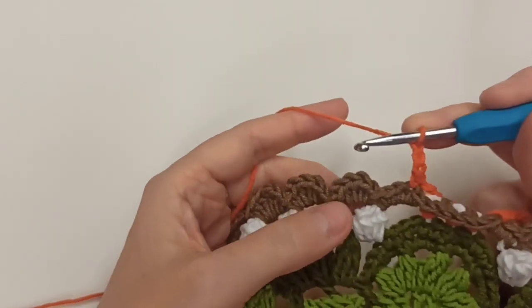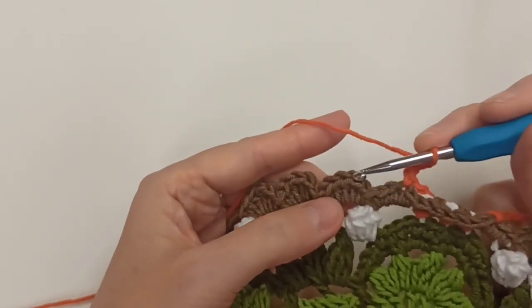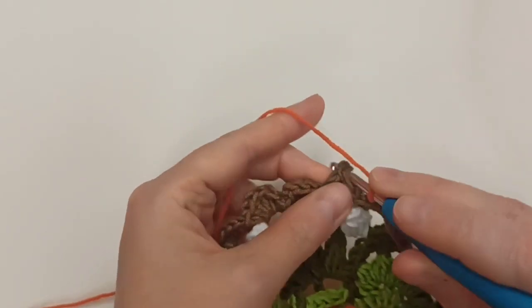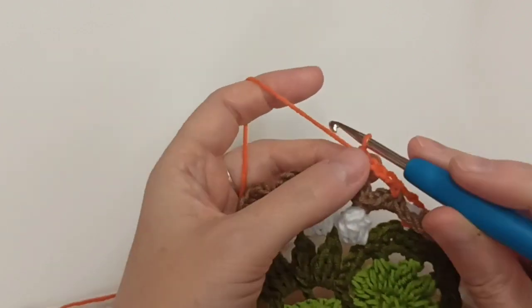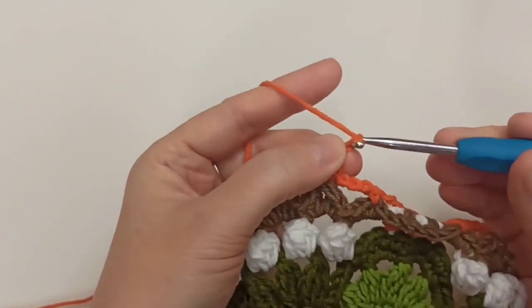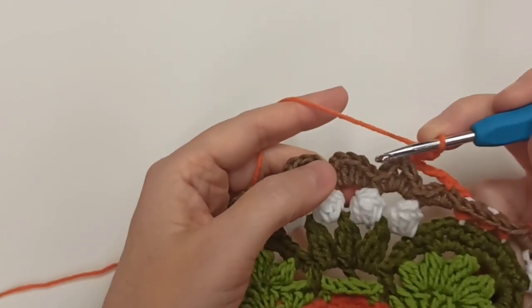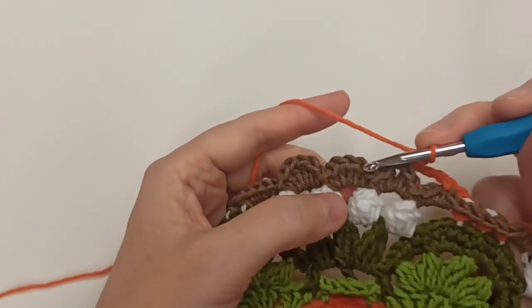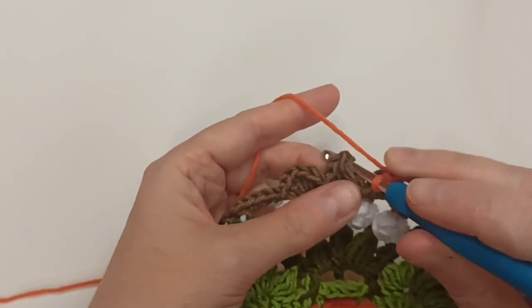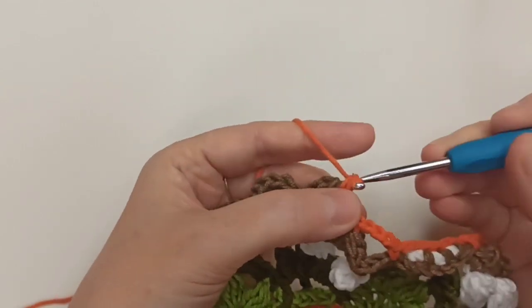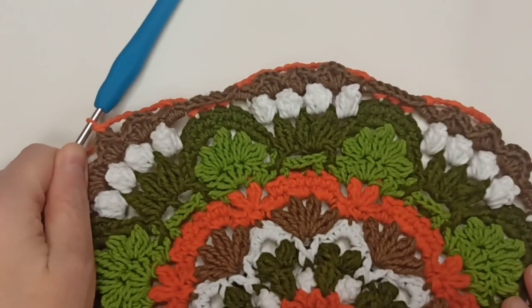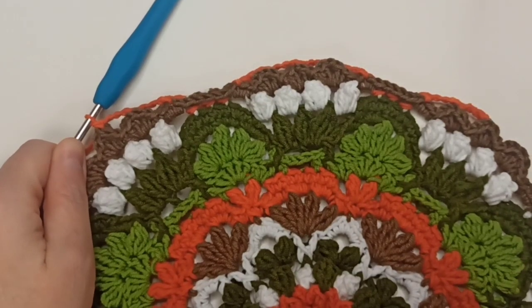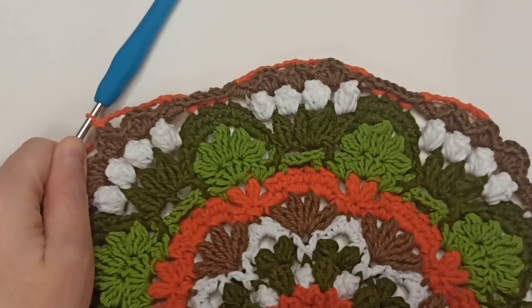We skip next 5 stitches, 1 2 3 4 5, and around next one, the 6th one, back post single crochet, and one more time, chain 3. We skip next 5 stitches, 1 2 3 4 5, and around next one, the 6th one, back post single crochet. And here we have 2 repetitions out of 8 done, and please continue.